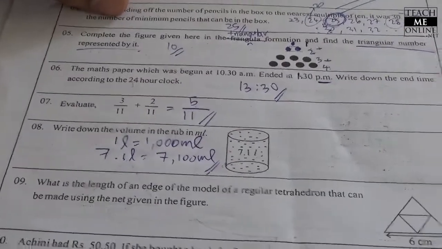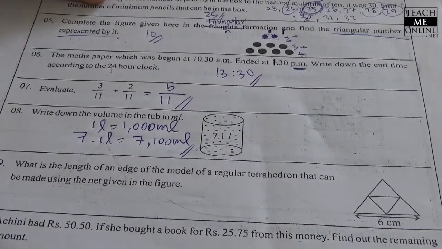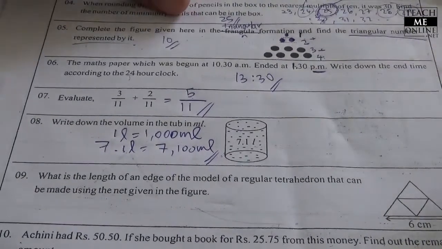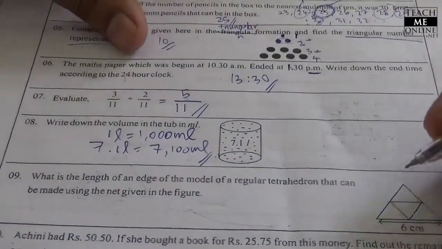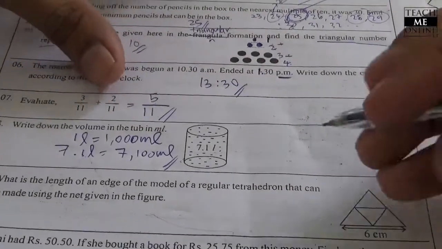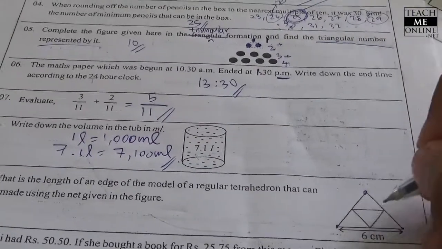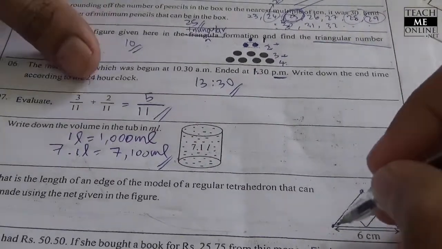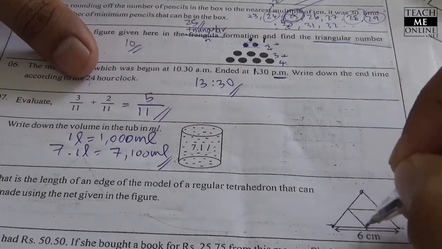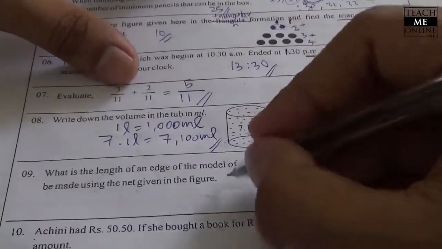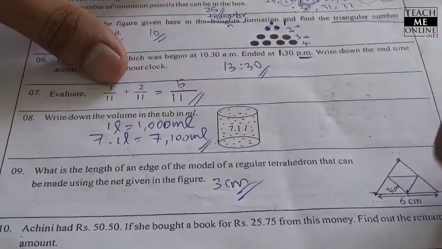Question number 9. What is the length of an edge of the model of a rectangular tetrahedron that can be made using the net given in the figure? Right. So we know that when we make the tetrahedron, these 3 points will come together and form a pyramid with this as the base. So the length from here to here is 6. So the length from here to here is half of that. That is 3 cm. 3 cm will be the length of a side. So the answer is 3 cm, which is half of this 6.